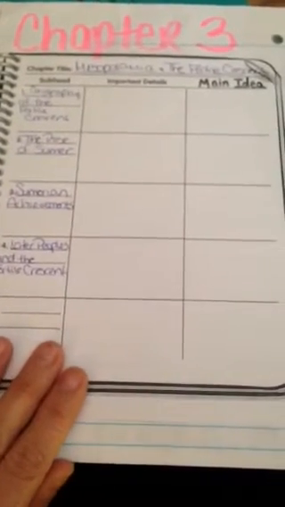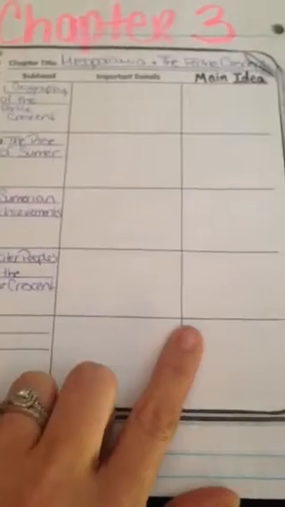Today, the students are on page 14 inserting a textbook chapter organizer. This is for chapter 3. When we do use our textbook, it is outlined by 4 different subheadings, and we're going to identify the important details and the main idea of each of those sections.